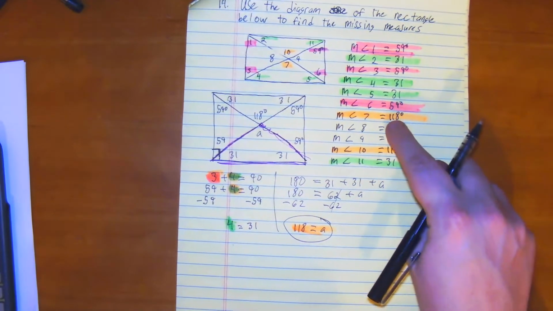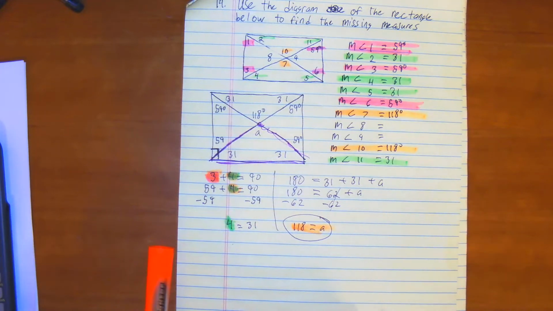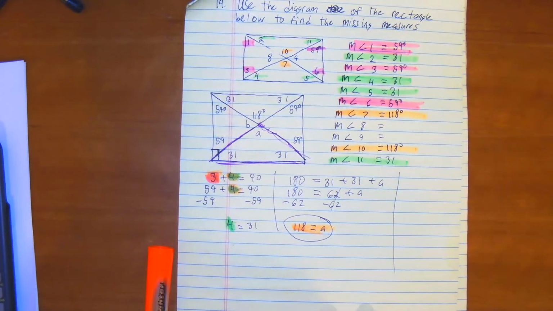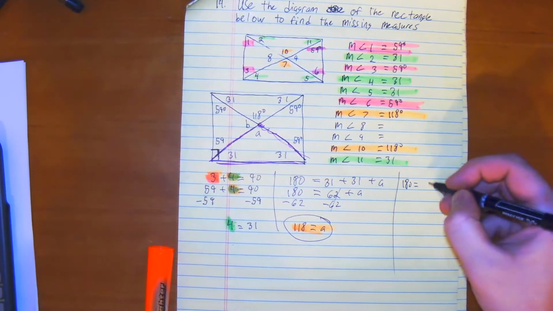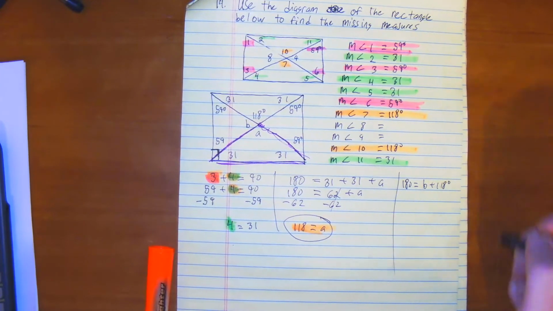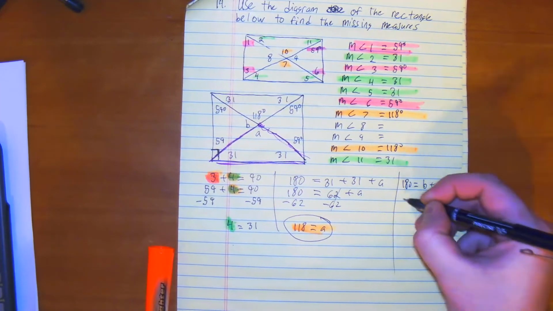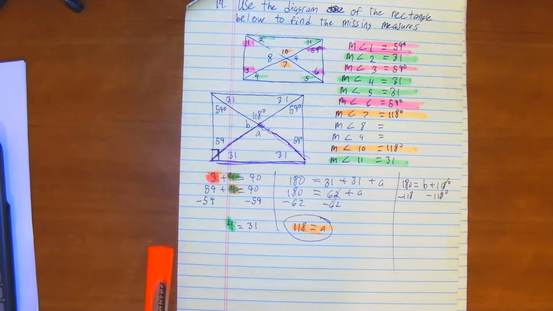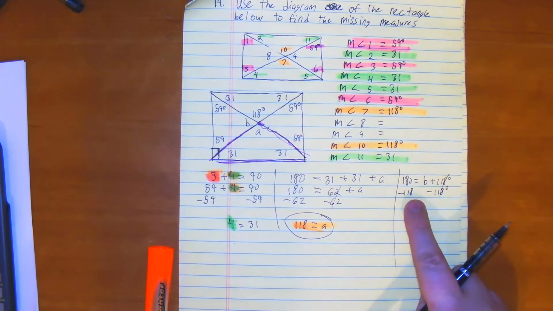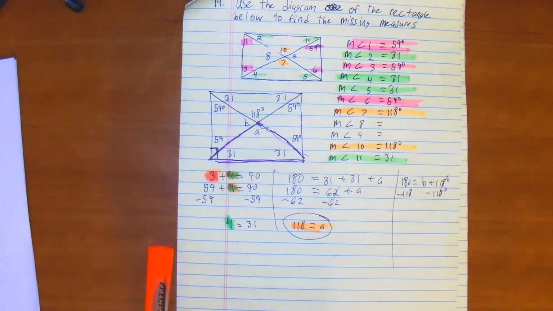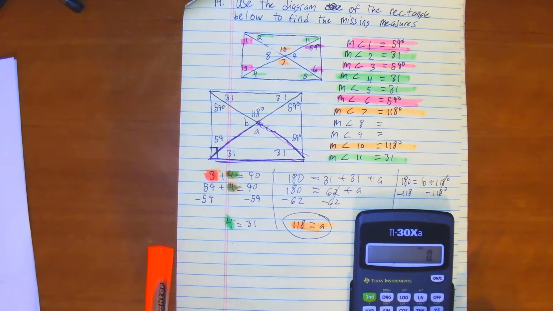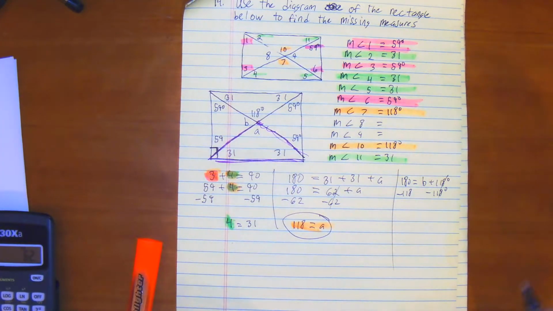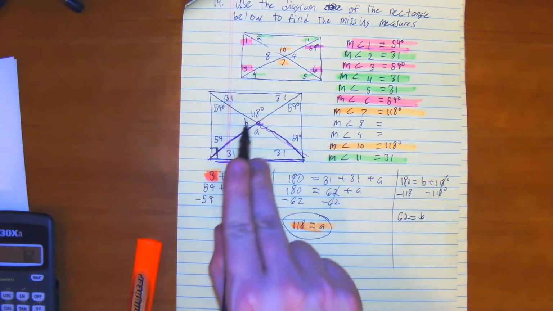118 degrees. Now we're looking for 8 and 9. Well, I don't want to use numbers again, so let's just call that B. That's a linear pair, so that means 180 is equal to B plus 118 degrees. Subtract 118 and figure out what it's going to be. If you're doing this in your head, you could do 180 minus 120. You would get 60, but we know we have to add 2 to it. So it would be 62, because look, 180 minus 118 gets you 62. It's good to know these little tricks. So we have 62 is equal to B, which is this placement.